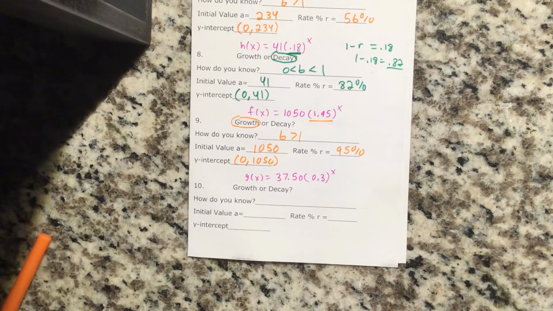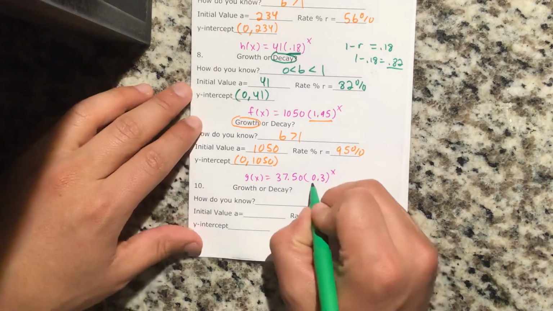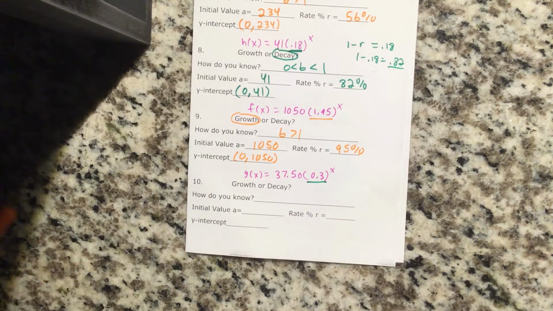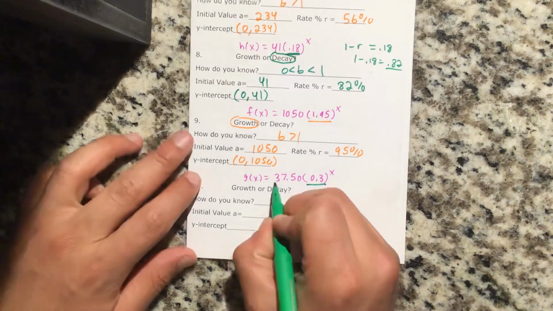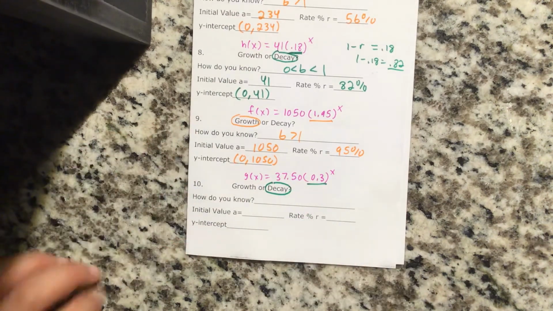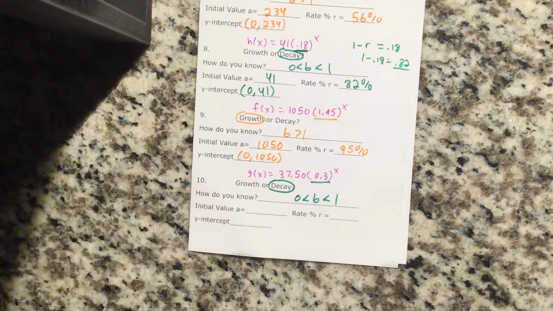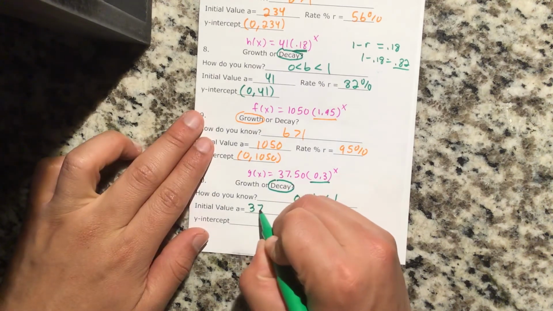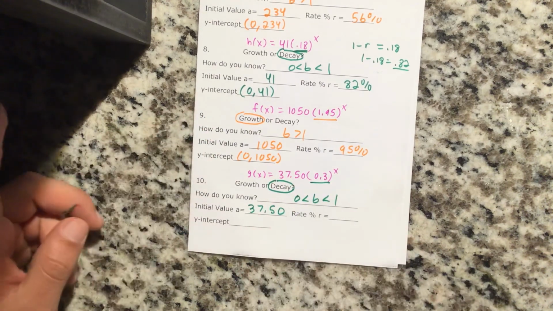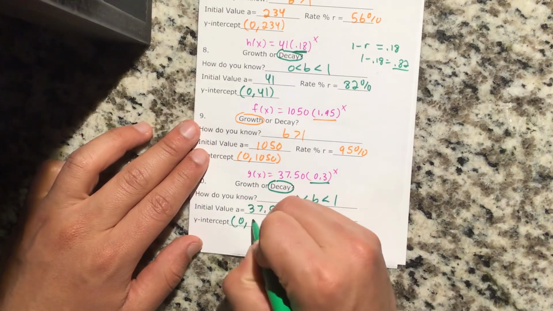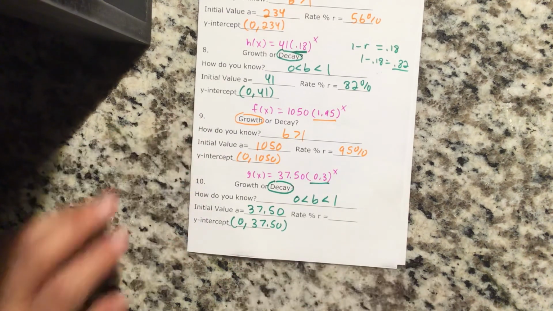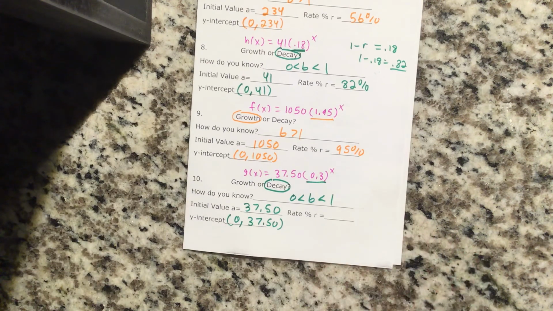We have g of x equals 3750 times 0.3 to the x power, okay? So, first things first, look at your b. Is that greater than 1 or in between 0 and 1, right? 0.3 is in between 0 and 1, that's a decay. And I know that because I just said it, right? b is in between 0 and 1, okay? Initial value, super easy, number in front, 3750, which means my y-intercept is 0, 3750, okay?